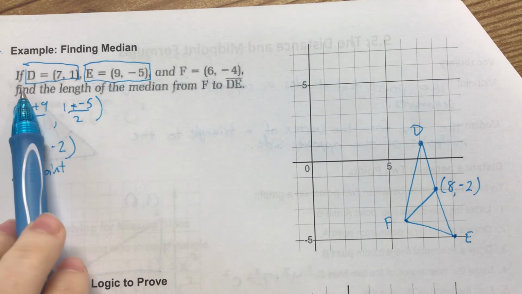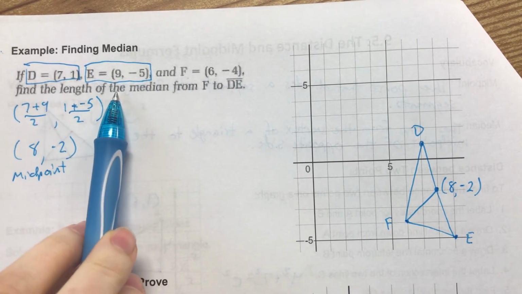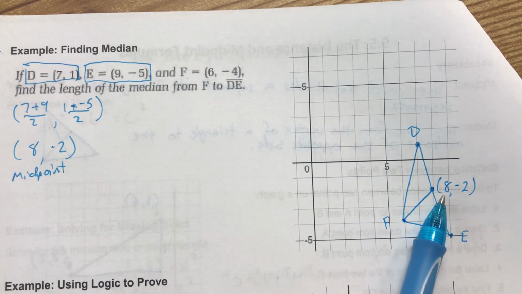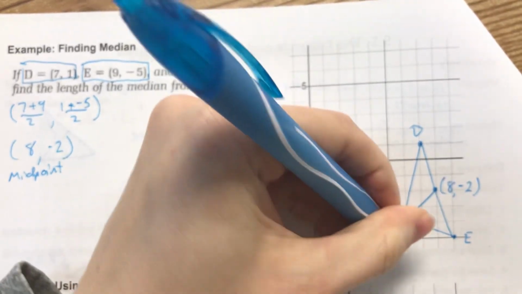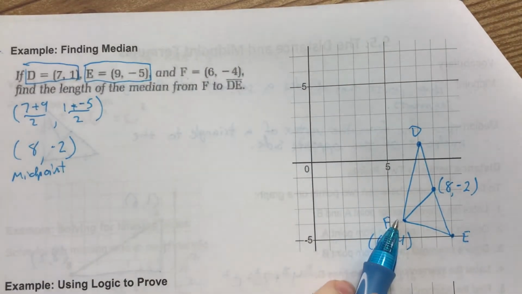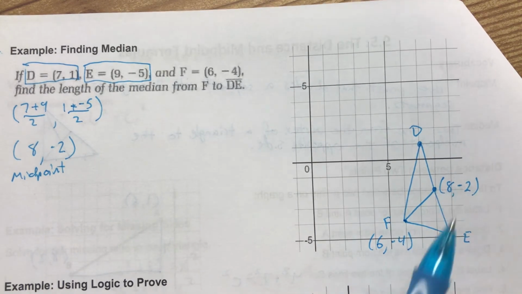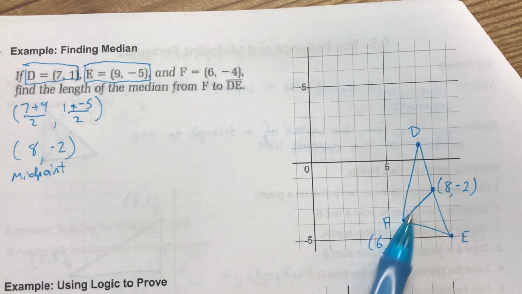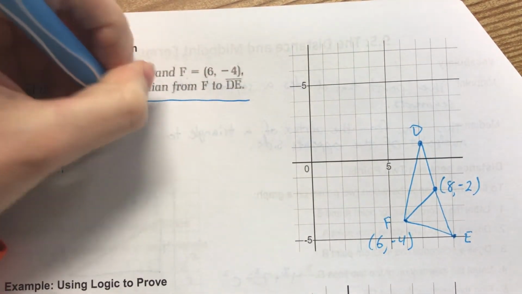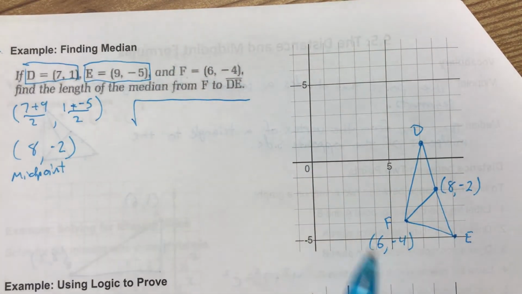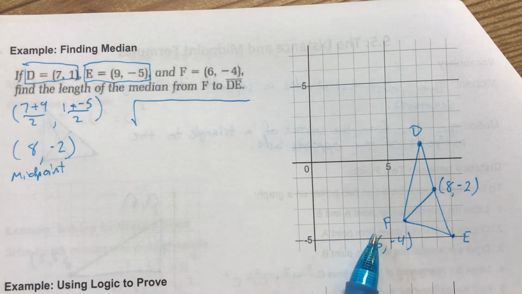We need to find the length of the median. Well, that's going to be easy now because I know this coordinate point is an endpoint of the median, and I know F, which is 6, comma, negative 4, is an endpoint of the median. And if I use the distance formula on these 2 points, I'll find the distance between those 2 points. So I'm going to use the square root of x2 minus x1 squared. Either one can be x2 or x1 as long as you keep those the same when you do y2 and y1.